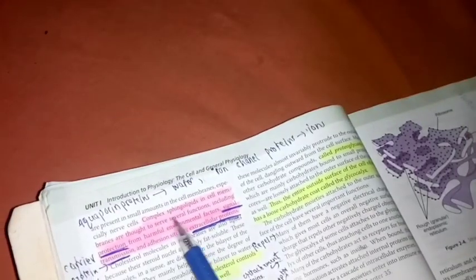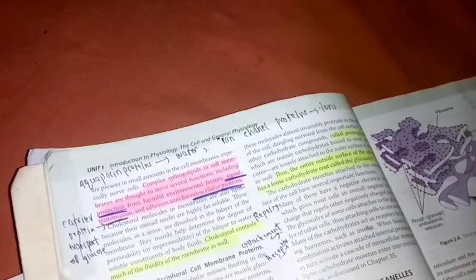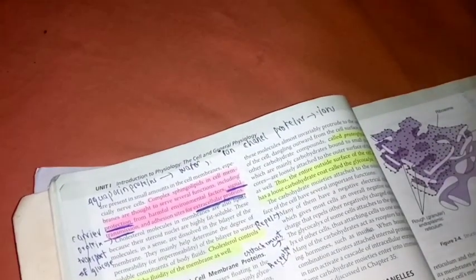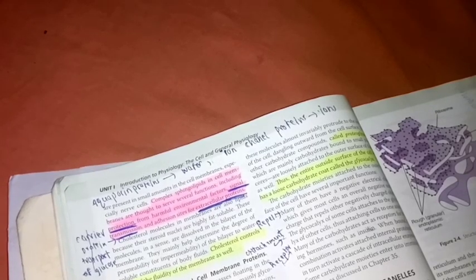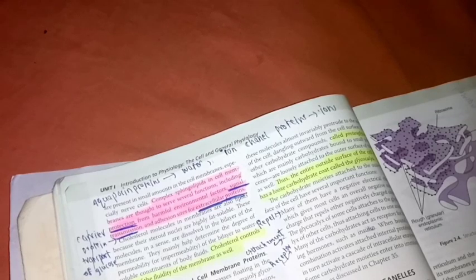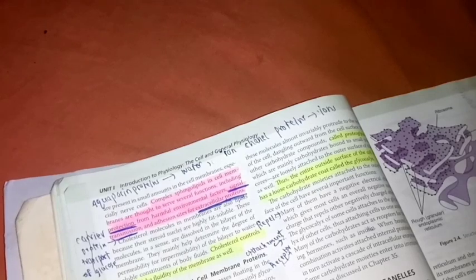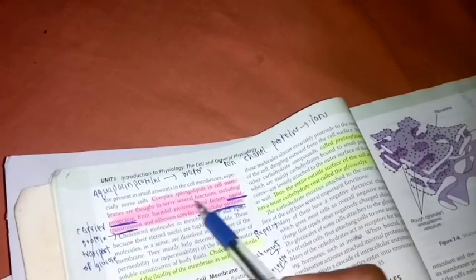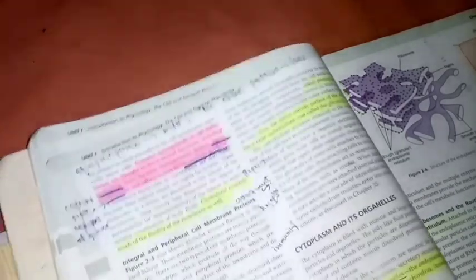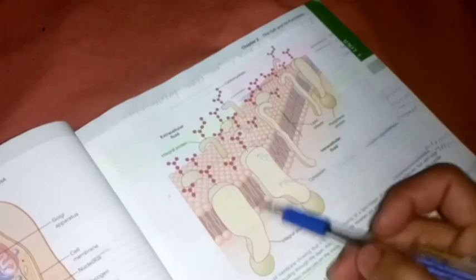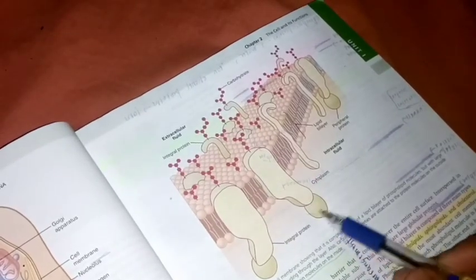So one more thing: what is the role of the complex sphingolipids? I told you before, at the start of this chapter on lipids, that the sphingolipid functions to protect the cell from environmental factors, or it can also insulate the cell, and act as an attachment site for extracellular fluid proteins. So this is one point which should be noted. Integral and peripheral cell proteins: these are the integral cell proteins, and this is the peripheral cell protein.